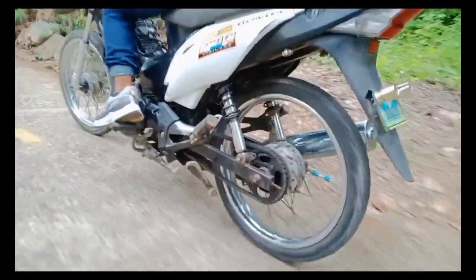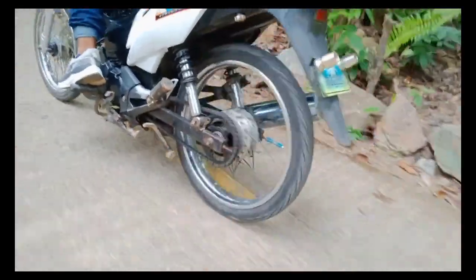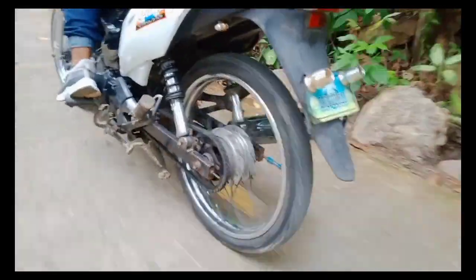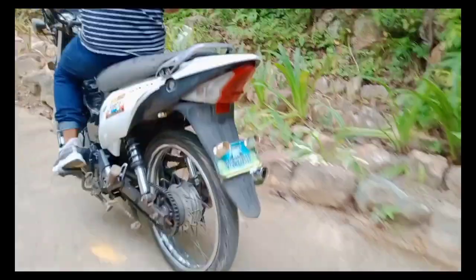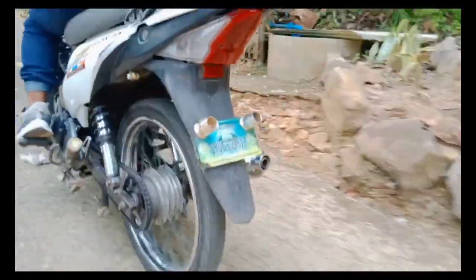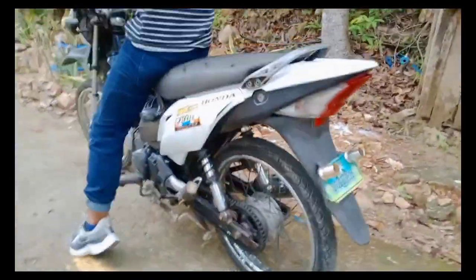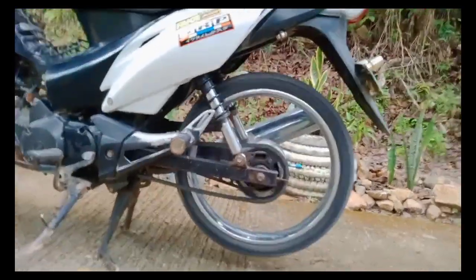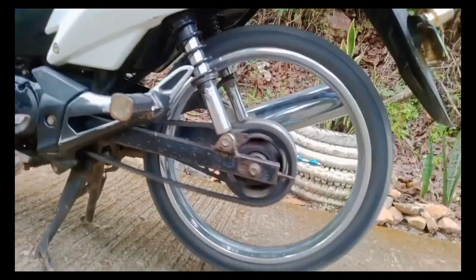We have here our first scenario. Imagine you are a student or an adult going to work, and you ride a vehicle. You observe that the movement of the vehicle is fast and smooth. It is because, as you look at its wheels, the shape is round.